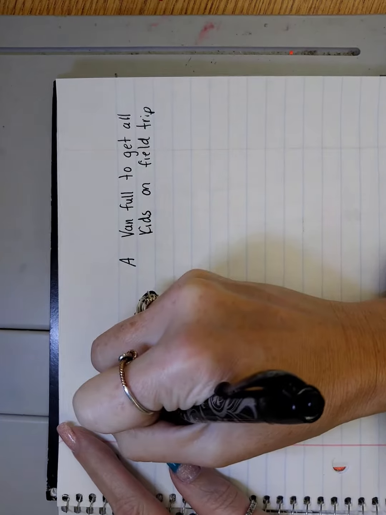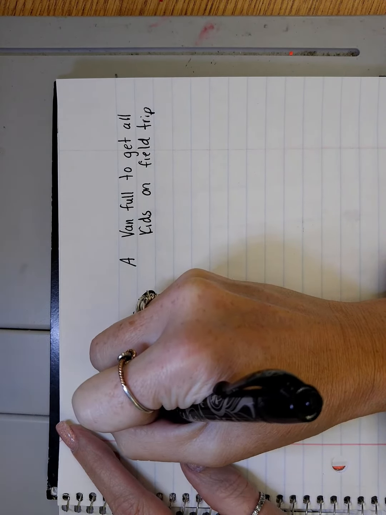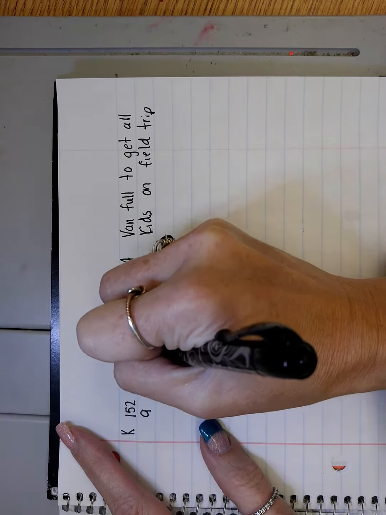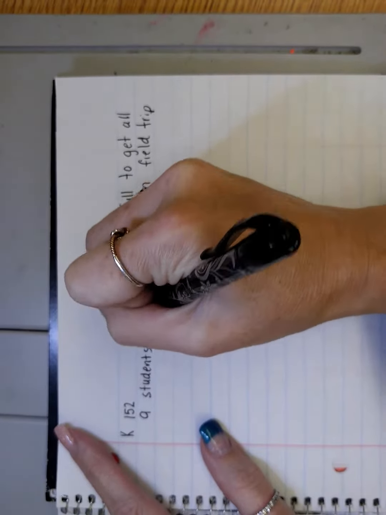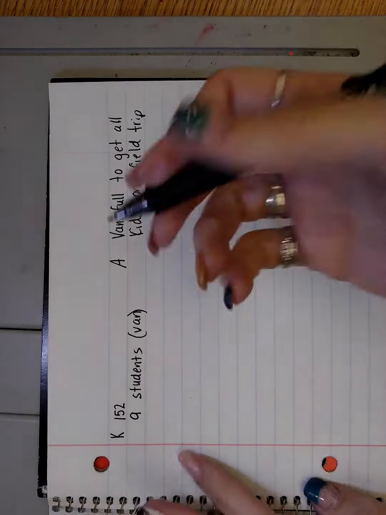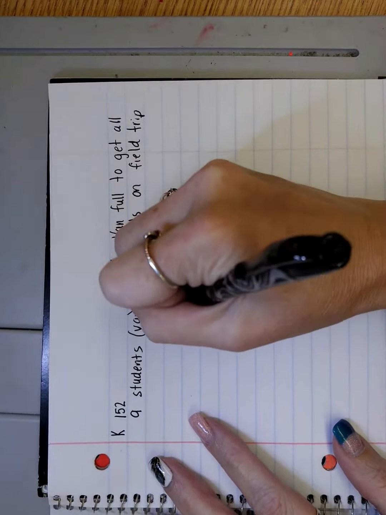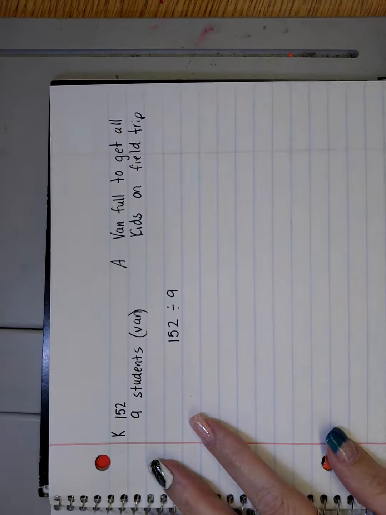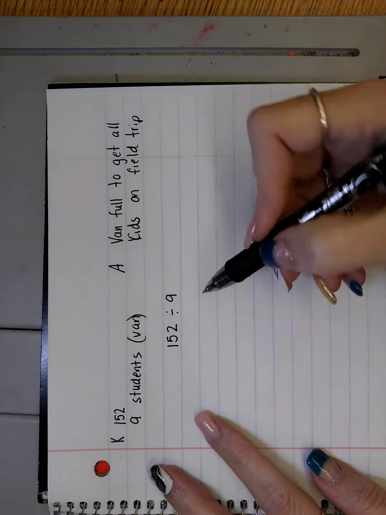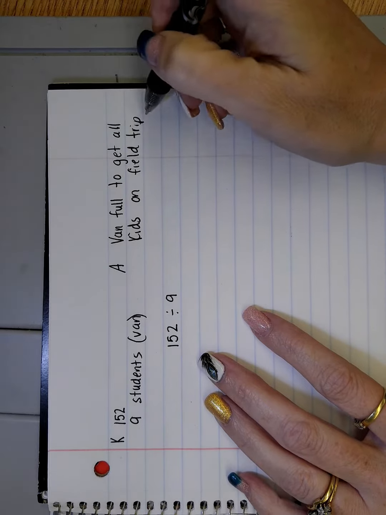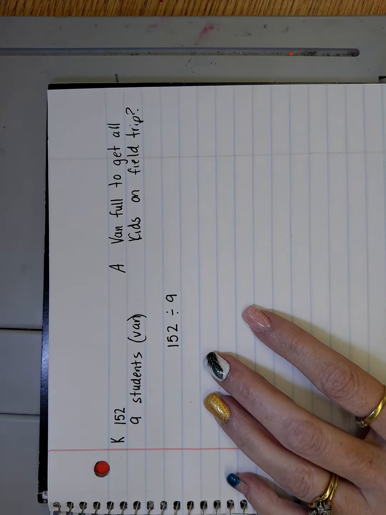Each van holds 9 students. So the van holds 9 students, and there are 152 students. The first thing I have to do is solve it. 152 divided by 9. I know it's division because this test is all about division. Now I have to figure out what my answer is before I can, quote unquote, interpret the remainder.